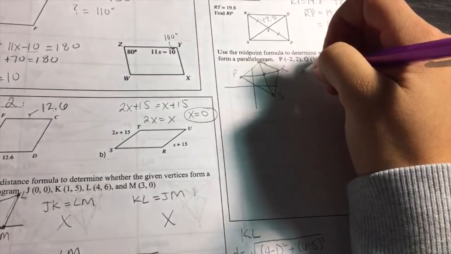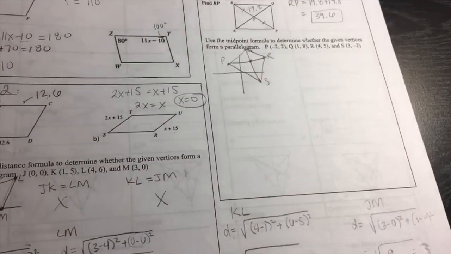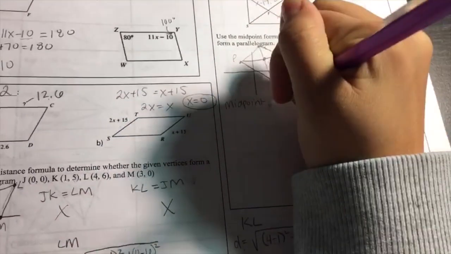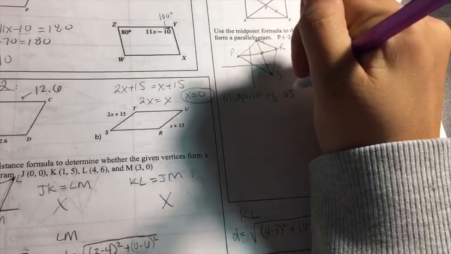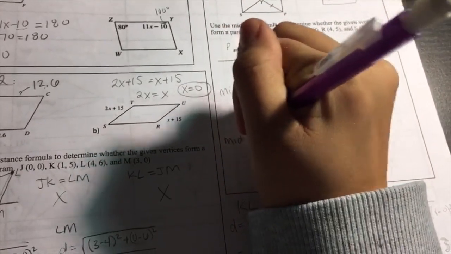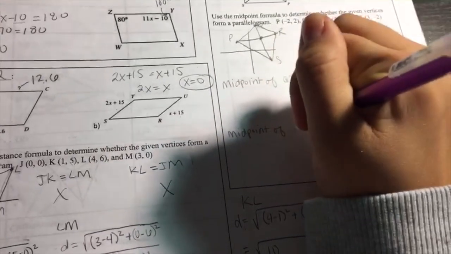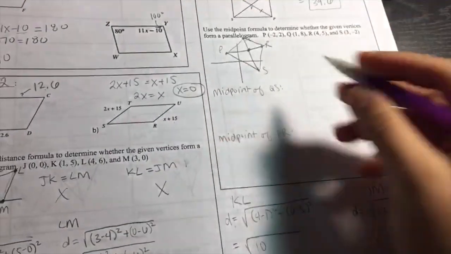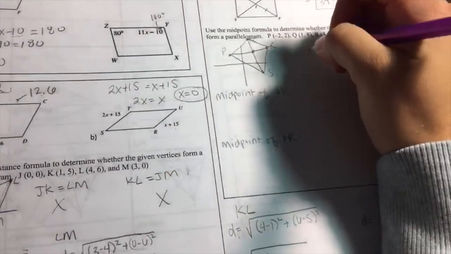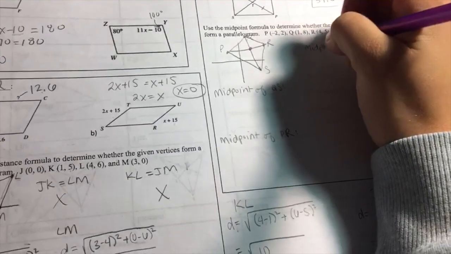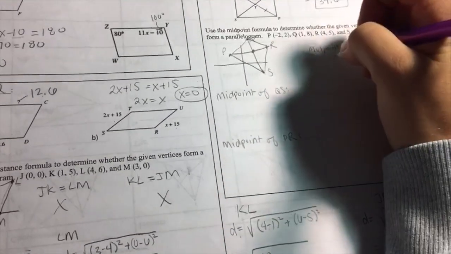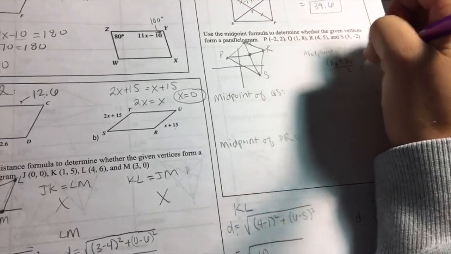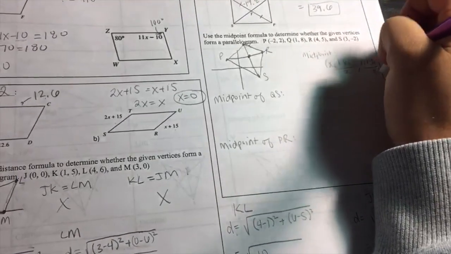So we're going to find the midpoint of Q and S, and then we'll go down and we'll find the midpoint of P and R. So, Q and S, I need to find the midpoint, and let's write the midpoint formula up here just so we have it available. It should be x1 plus x2 over 2, y1 plus y2 over 2.